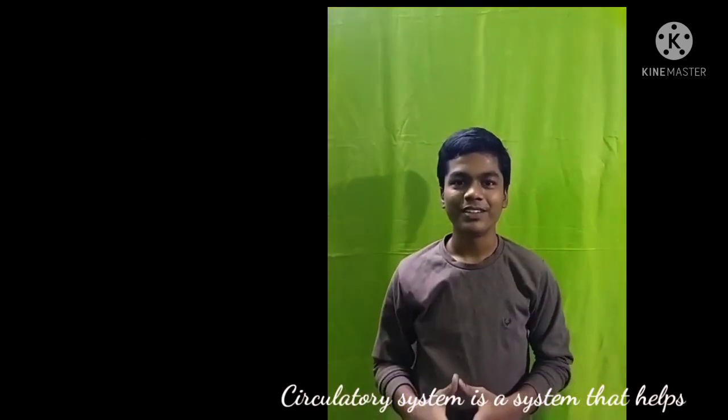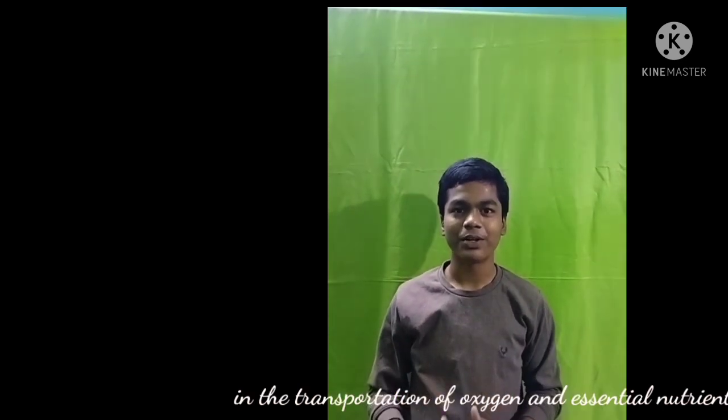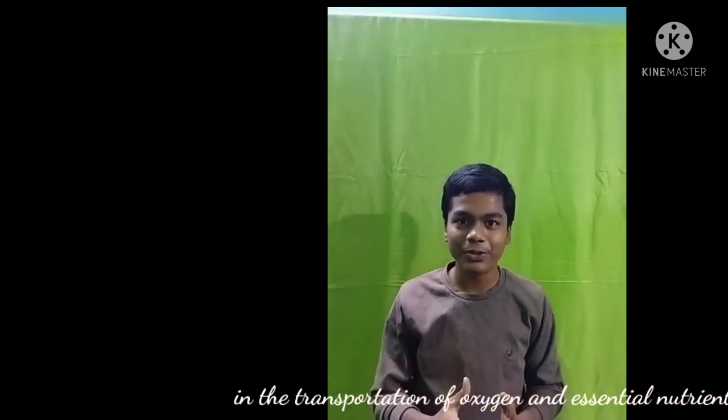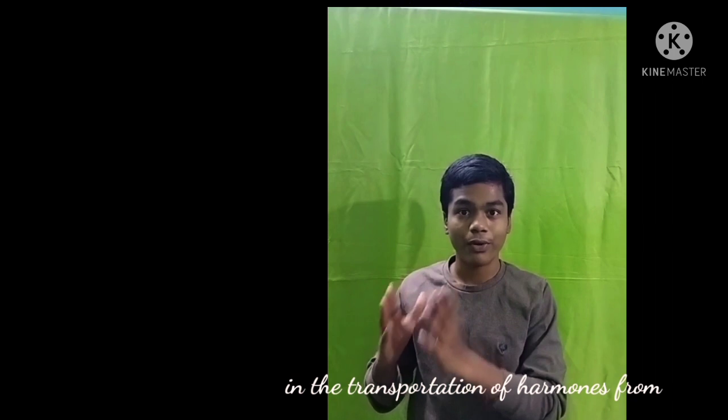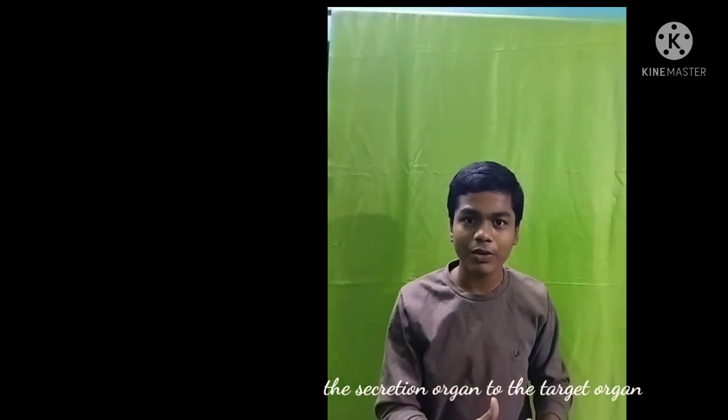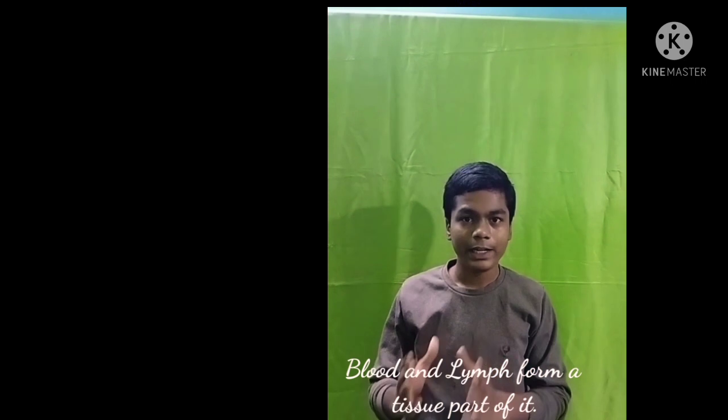Circulatory system is a system that helps in the transportation of oxygen and essential nutrients to all the parts of a body. Even the circulatory system helps in the transportation of hormones from the secretion organ to the target organ. Our circulatory system comprises of heart and blood vessels. Blood and lymph form a tissue part of it. Let us learn about them in detail.